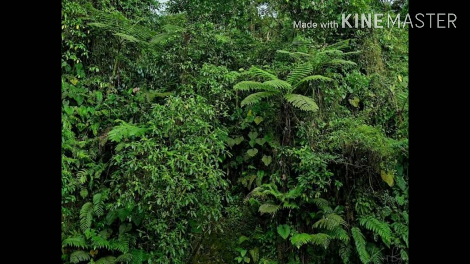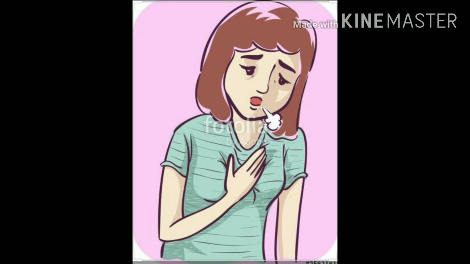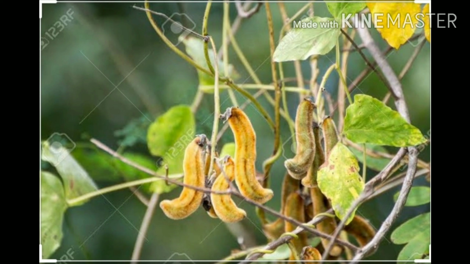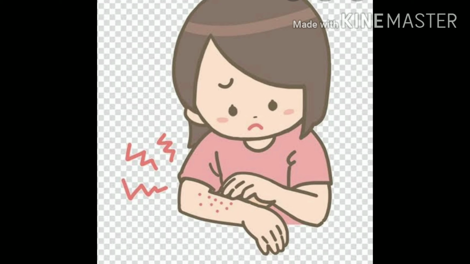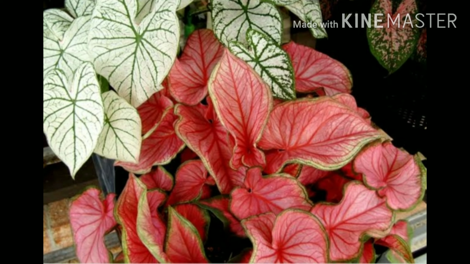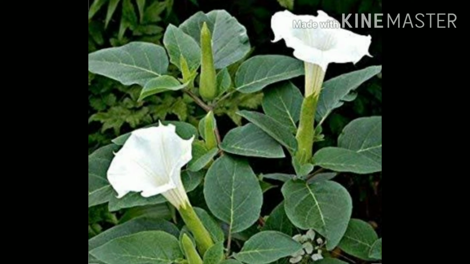Similarly, like animals, plants are also harmful. Plants like dodder and parthenium cause dermatitis and respiratory problems. Pods of the nettle and colocasia leaves, when touched, result in skin irritation, itching and skin rashes. If by mistake the sap, that is the water droplet of that plant, gets into the eyes, it may cause burning or redness of the eyes. The datura plant causes respiratory problems and even death if taken internally.